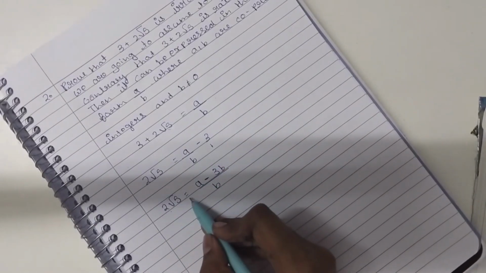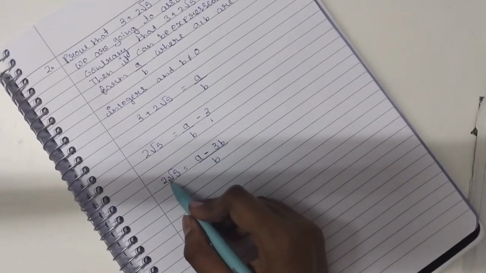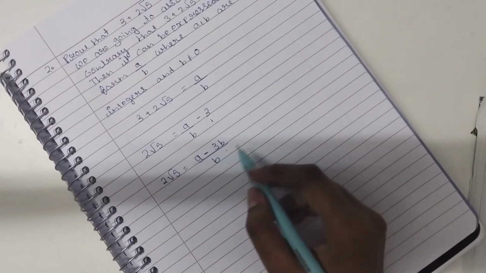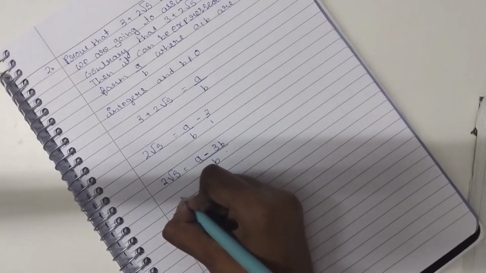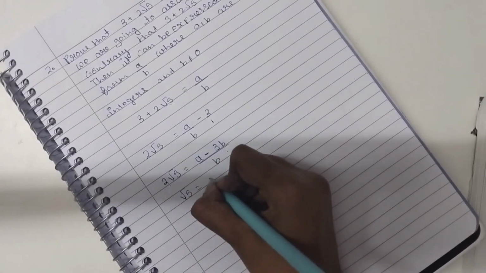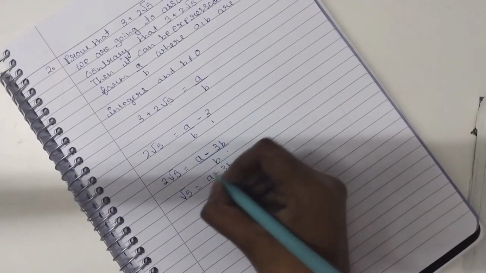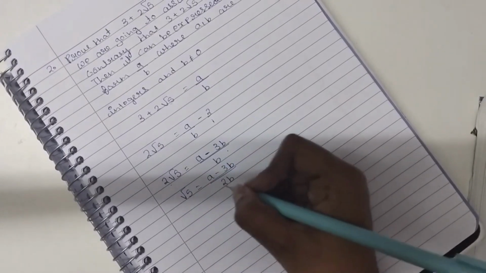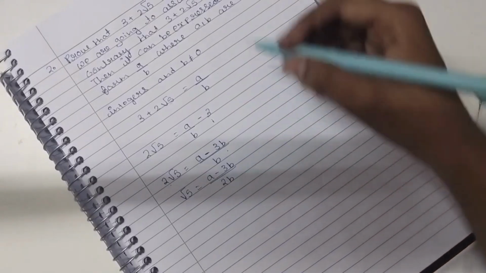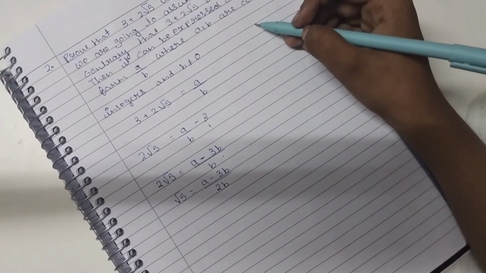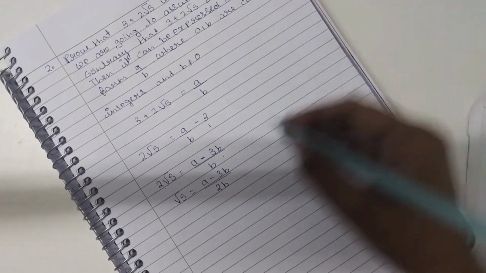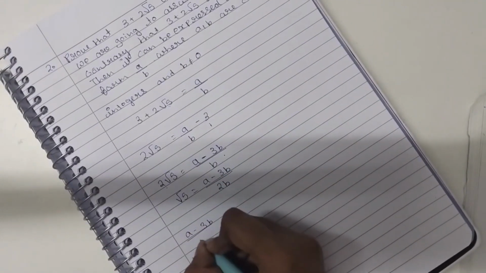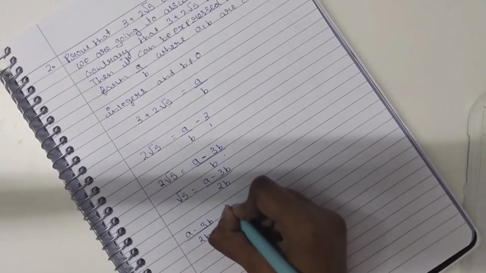2 and root 5 are in multiplication, so when we bring 2 over to the right-hand side, it becomes division. So root 5 is equal to a minus 3b by 2b. Since we first assumed that a and b are co-prime integers, we can say that a minus 3b by 2b is rational.